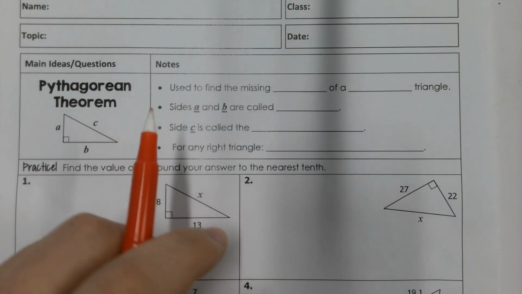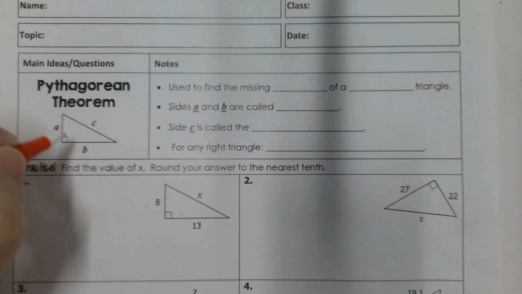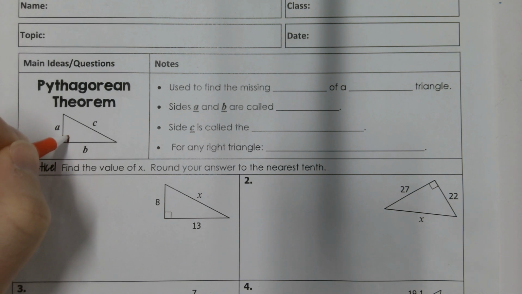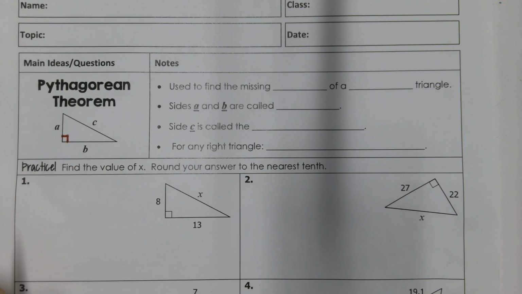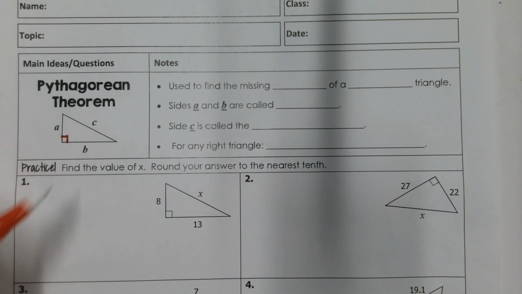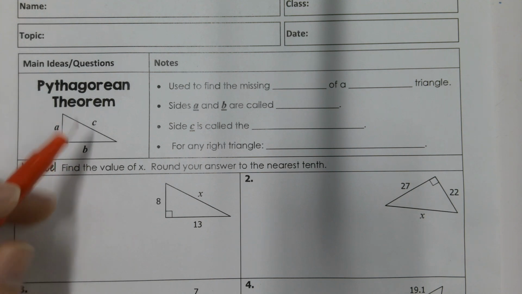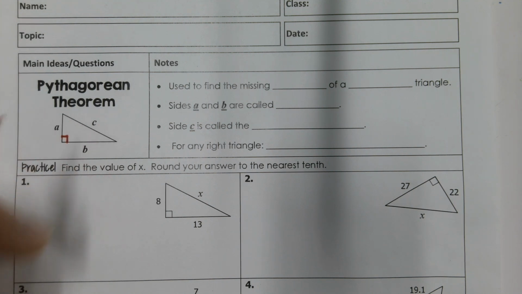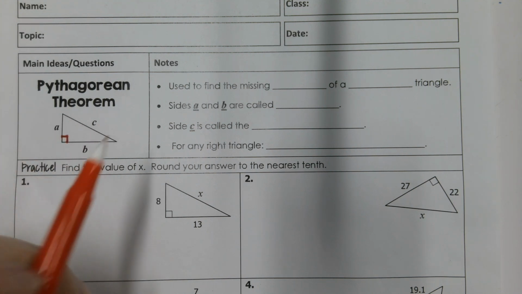So Pythagorean theorem, again, only works with right triangles. So remember, a right triangle has that little box in the corner of one of the angles telling us, hey, that's 90 degrees. But then we can pick apart the three sides of the triangle. We have A and B, and then C is going to be its own sort of term.